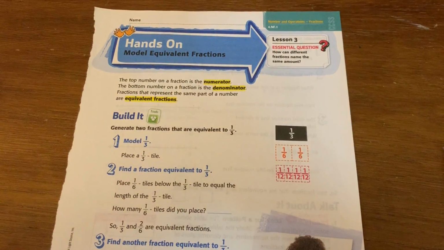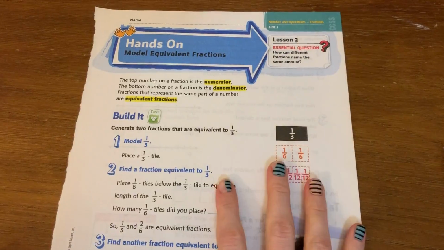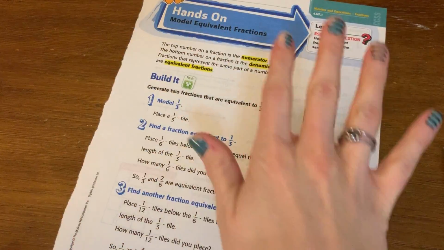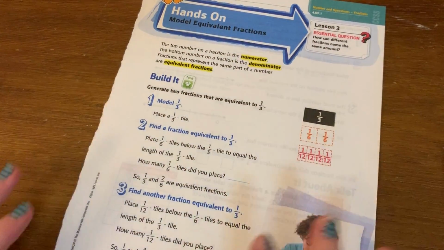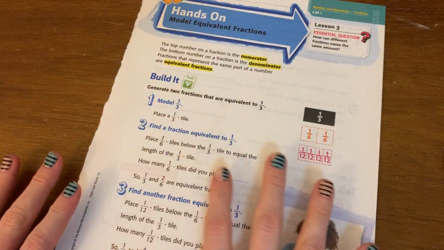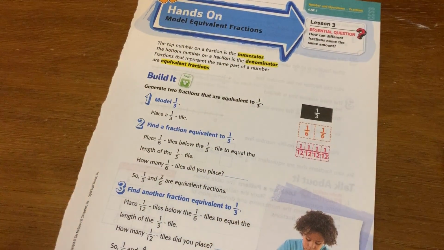Okay, today we are going to start exploring equivalent fractions. So we're going to use these problems, but we are also going to do some things on the side. An equivalent fraction means that they are two fractions that represent the same part of a number.